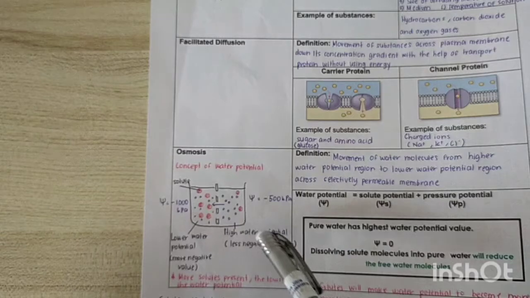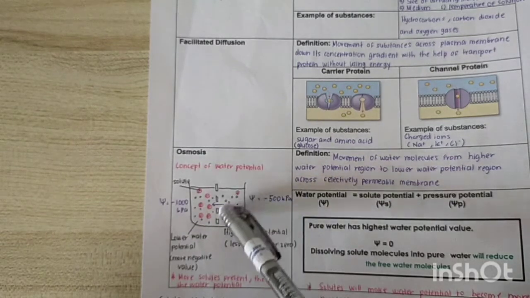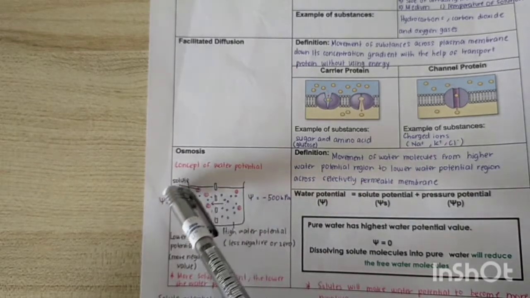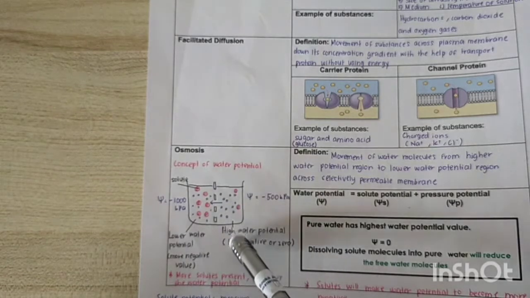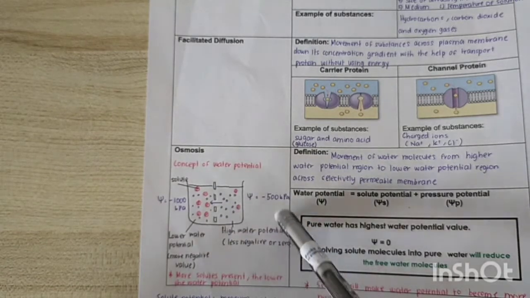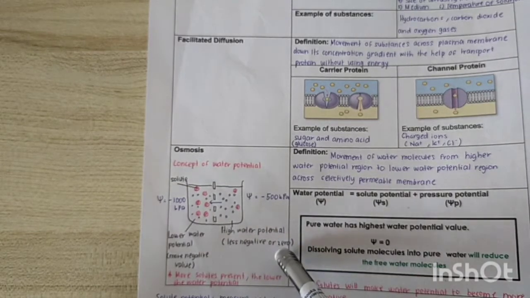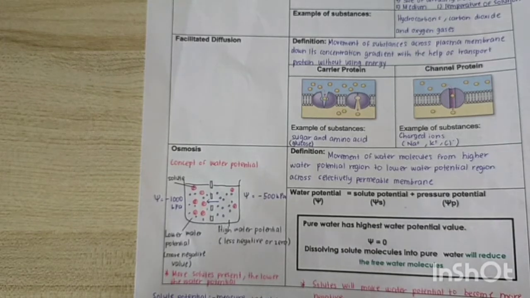We look at its value. So kalau awak tengok dekat sini, in the second compartment, the water potential is less negative compared to compartment 1. So that's why compartment 2 has high water potential, which is its value is less negative or 0. Kalau 0 tadi, dia adalah water potential untuk pure water.